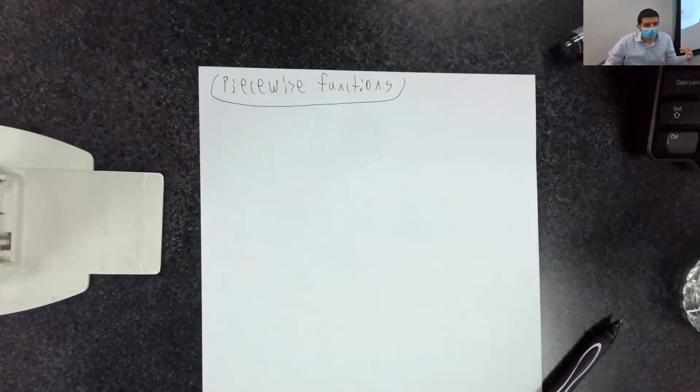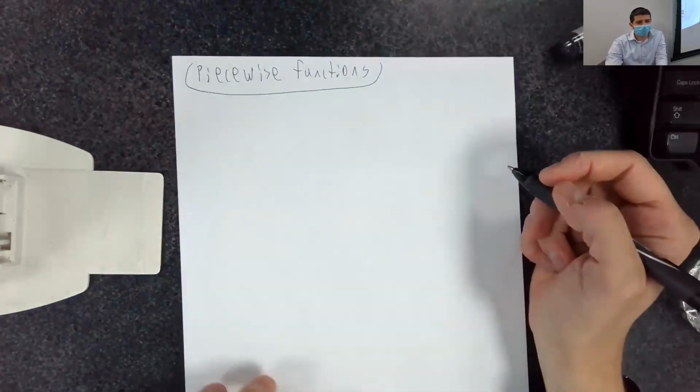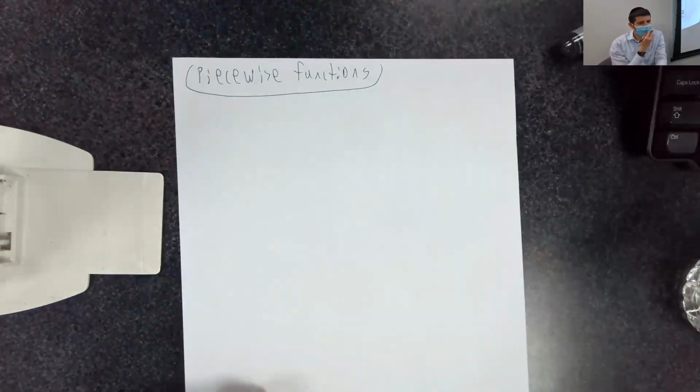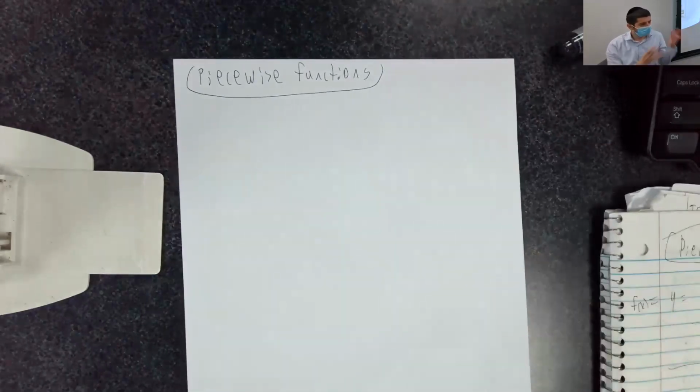How do we glue? We don't have glue, so we have to use math to glue them. But that's the idea. We can glue as many functions as we want together. Mathematically, we glue by specifying the function and the domain of that particular function. That's all we really need. Even if you have 3 functions, you'll just specify 3 different domains.